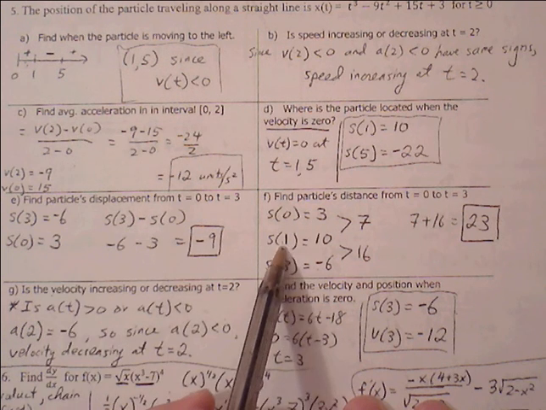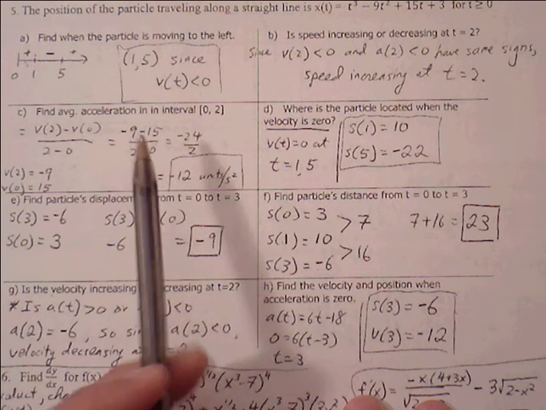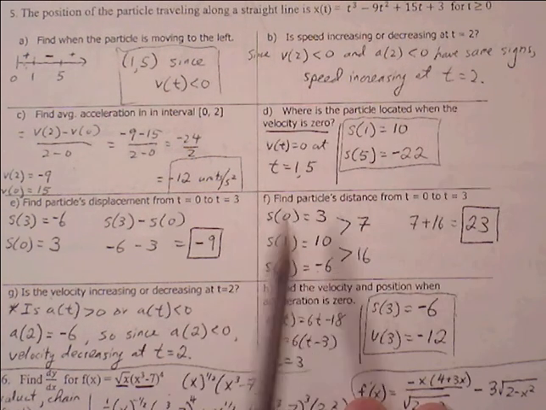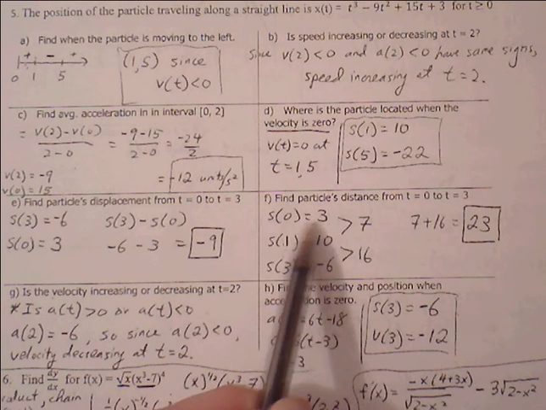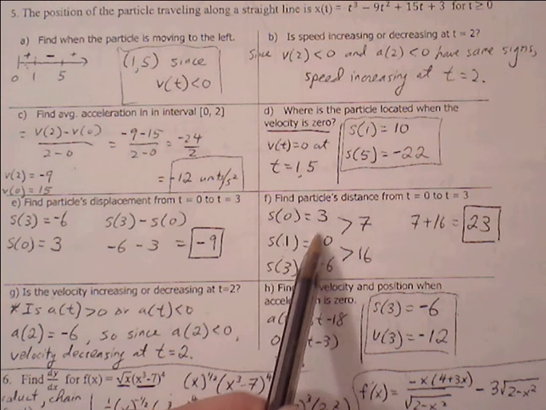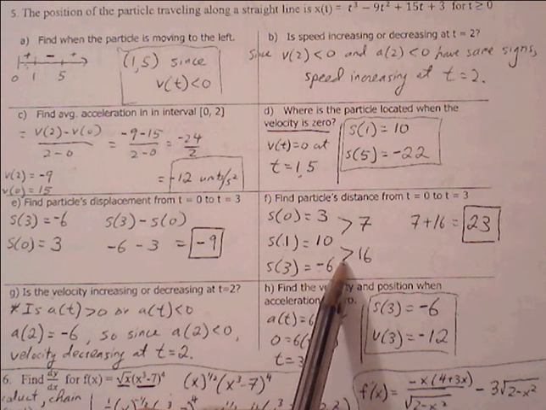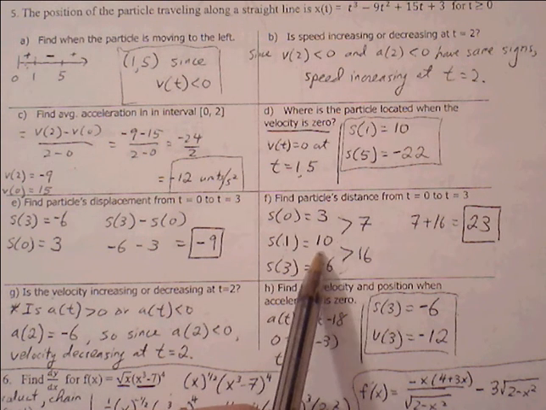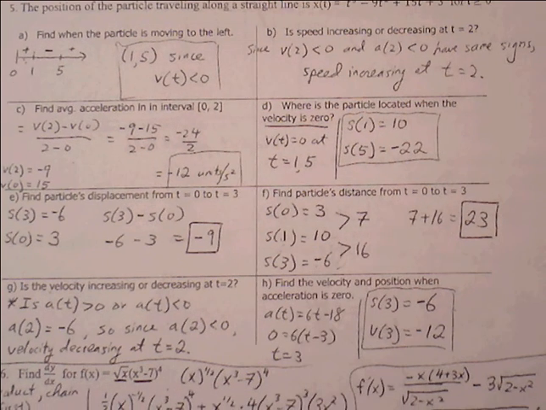And then S of 1, this is going to be, we have to find and identify the point where the particle changes direction. So plug 1 into the position function. We'll get 10. So we're going to have to find the distance between each of these intervals. Between 0 and 1, this particle will move in the forward direction, to the right, but then between 1 and 3, it's going to start going back where it came from. So it's going to go back to the left. That's why we have to find the point where it changes direction, so that we can keep track and make each of those distances positive.